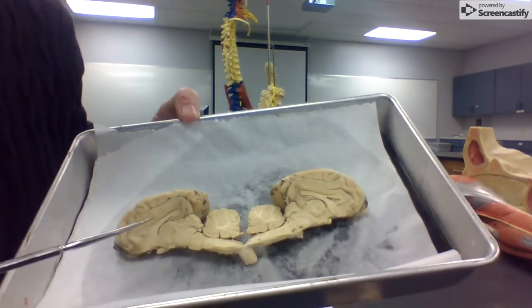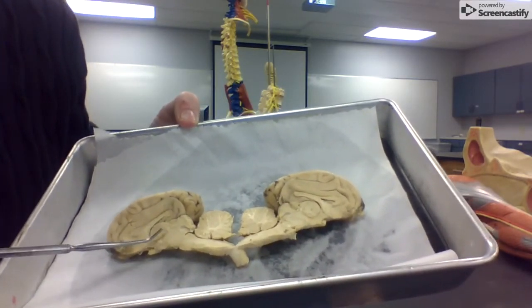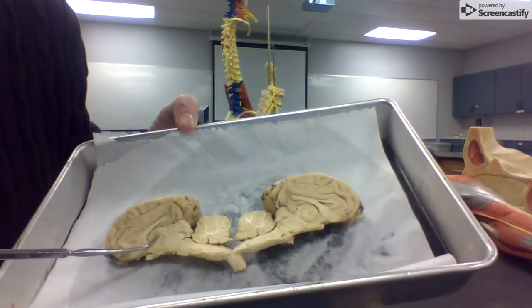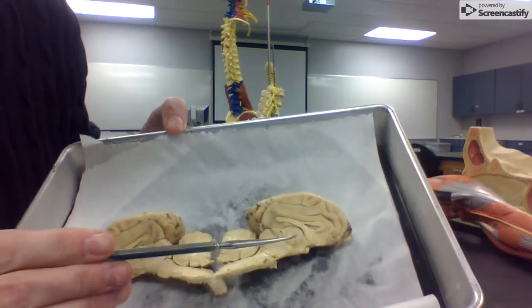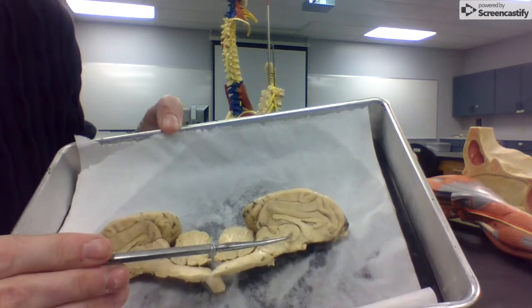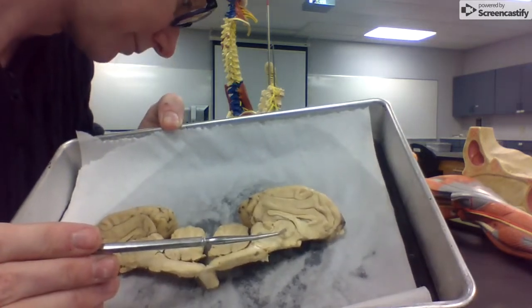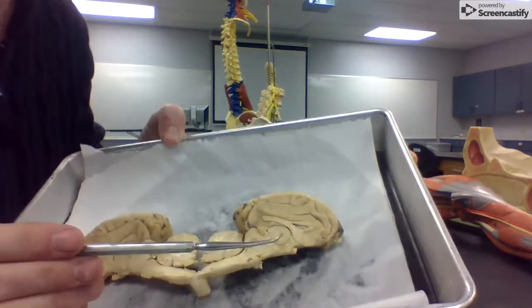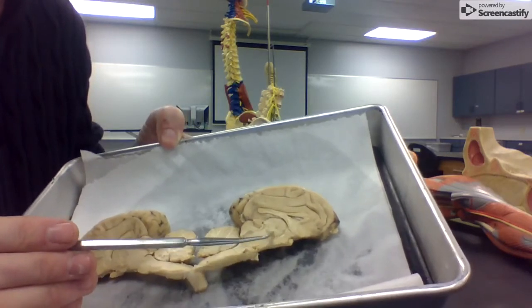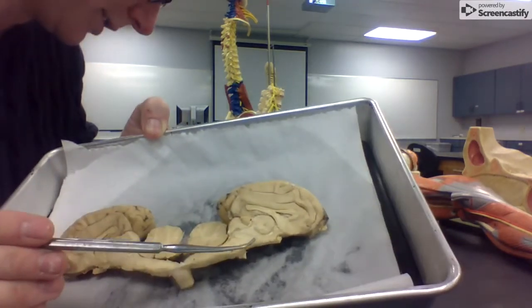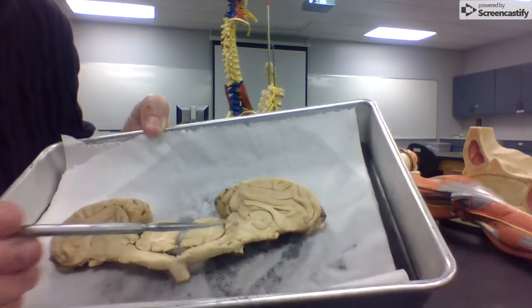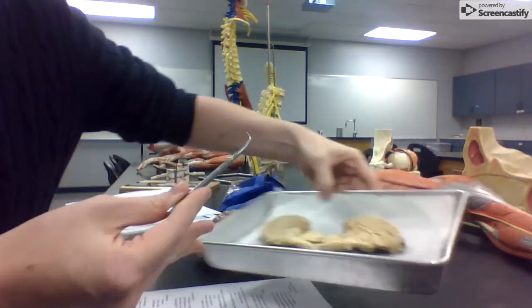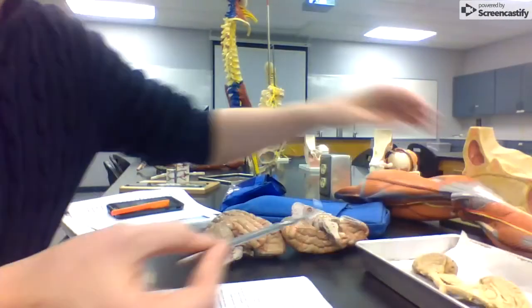So while we've got the sheep brain, we can move into the thalamus. And on this one, you can see pretty clearly the interthalamic adhesion. Hypothalamus, remember hypo just means below the thalamus. Then I'm going to switch back over to the model real quick.